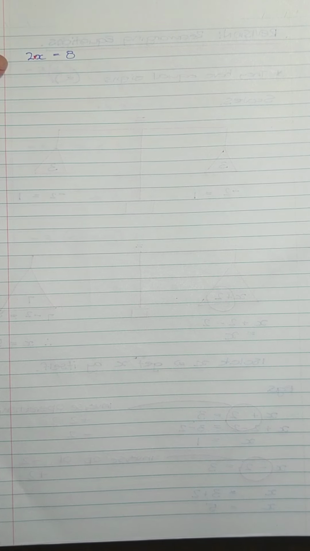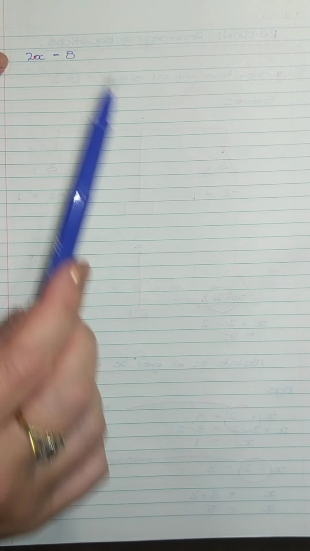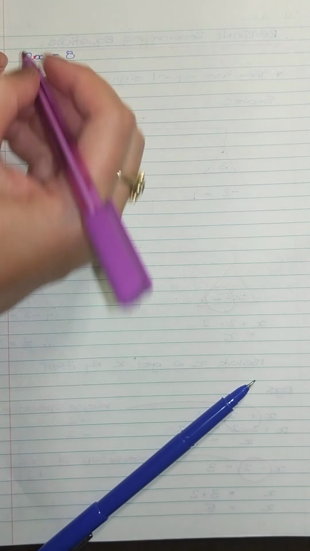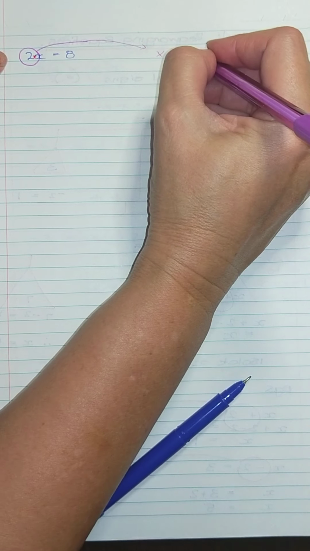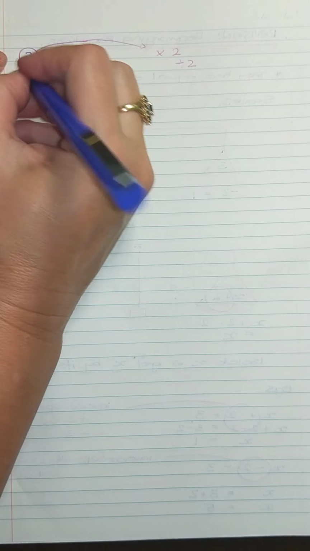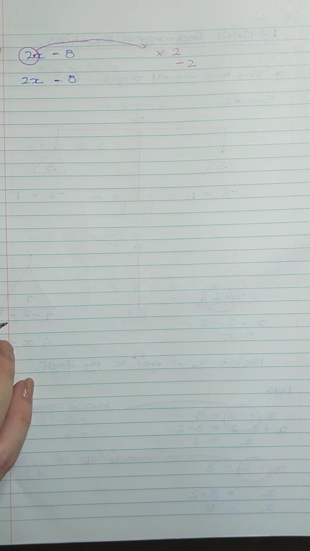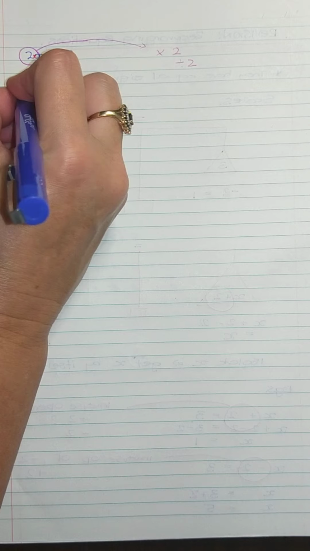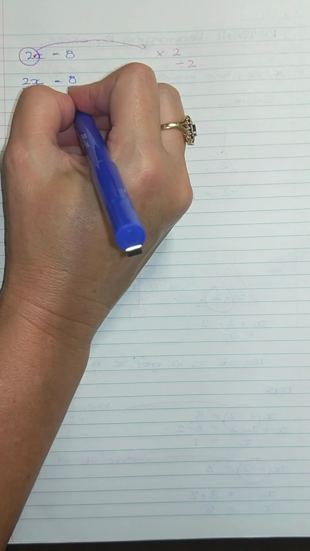All right, what's the name of the game? To isolate x. What do we need to do to get x by itself? Well, we need to do the inverse operation of times 2. The inverse operation of times 2 is divided by 2. So the way we do division in algebra is we write it as a fraction. So 2x divided by 2, and what we do to one side, we do to the other.